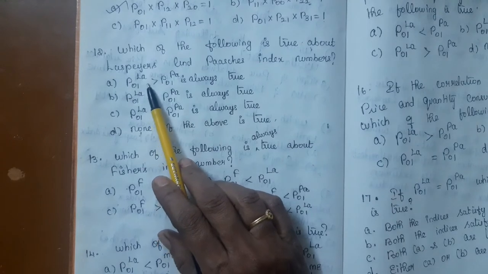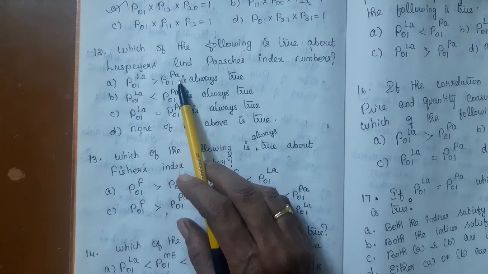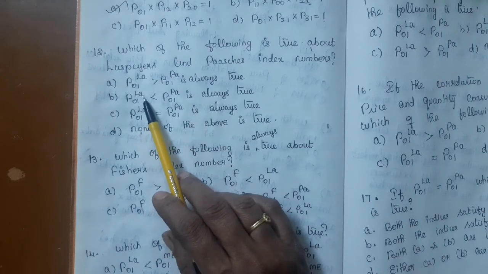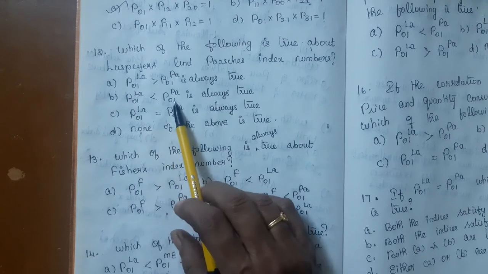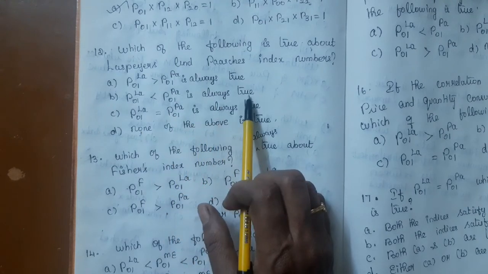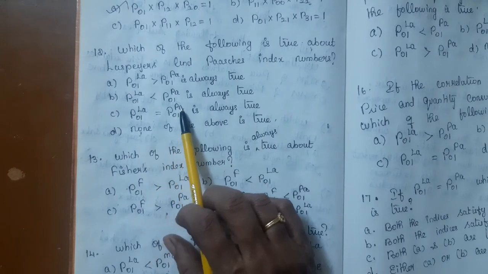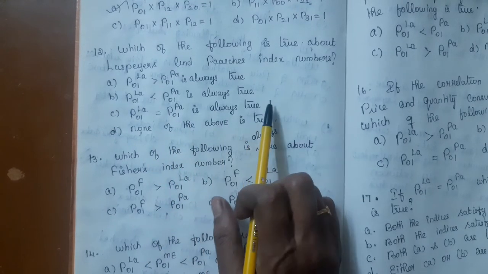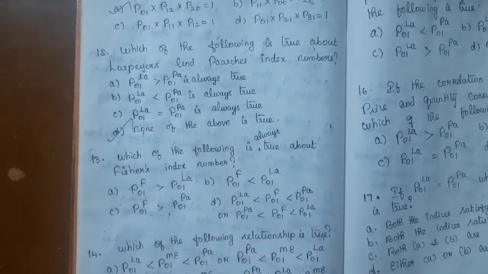Which of the following is true about last year's and past's index number? Last year's price index number is always greater than past's index number. Is it true? No. Last year's price index number is always less than past's. P01 LA is less than P01 PA is always true? No, this is not correct. P01 LA equal to P01 PA is always true? No, this is also not correct. None of the above is true.